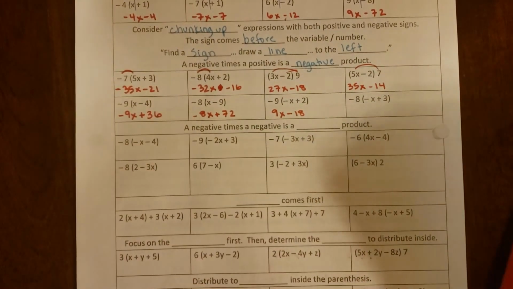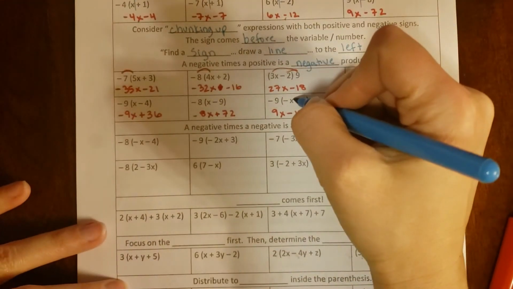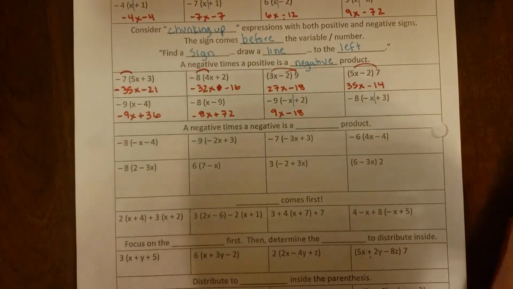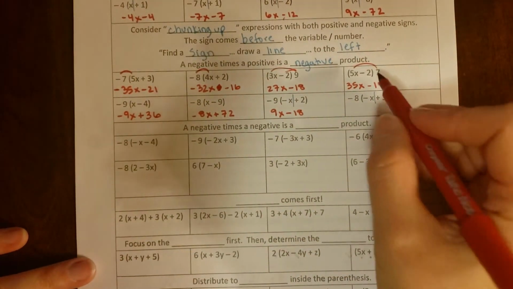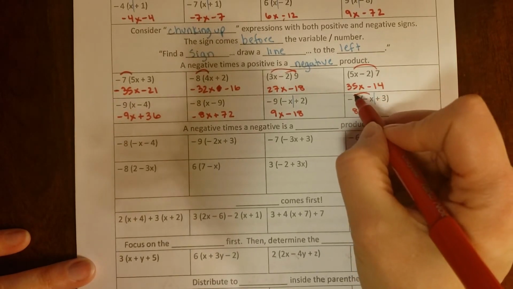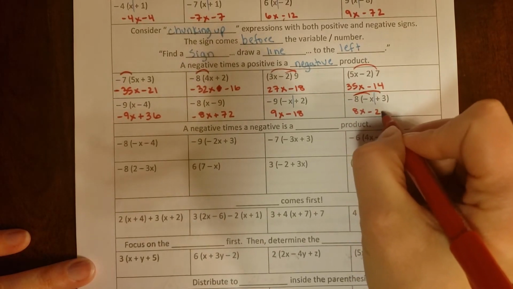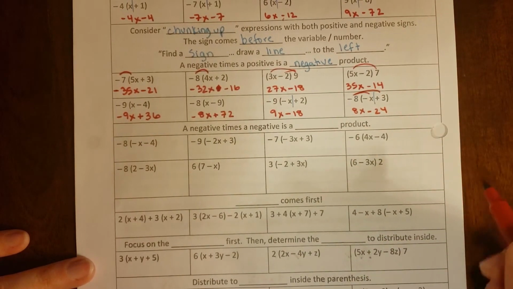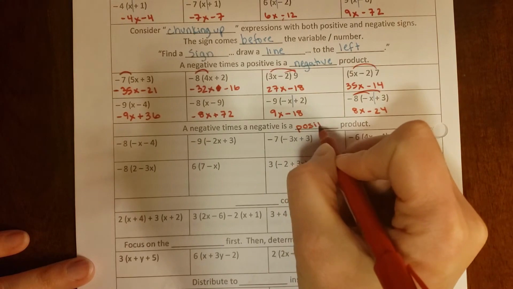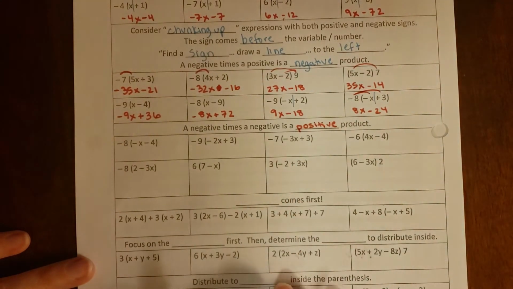That gets a little bit squirrely, so again, if it helps you to put these little lines in, you go ahead and do that. I don't really care. Negative times a negative is a positive 8x. A negative times a positive is a negative 24. Okay? So again, a negative times a negative is a positive product.